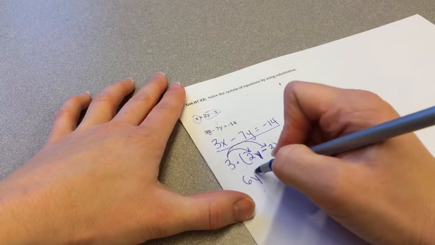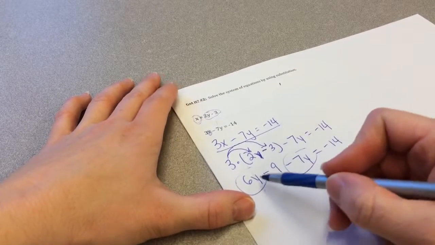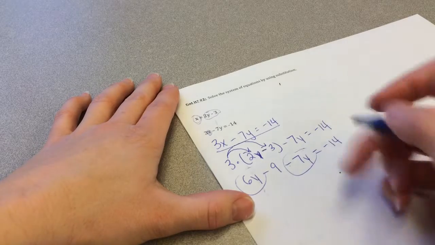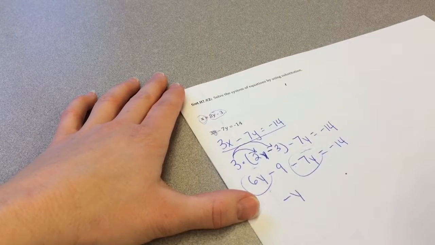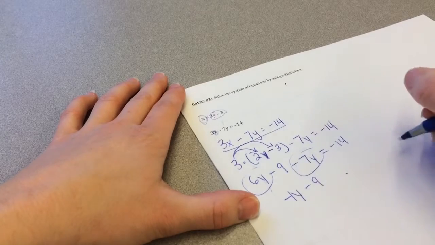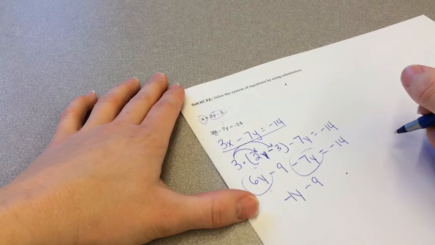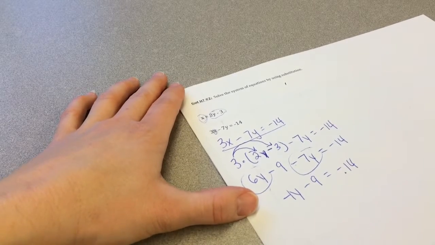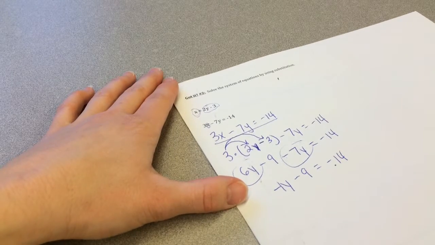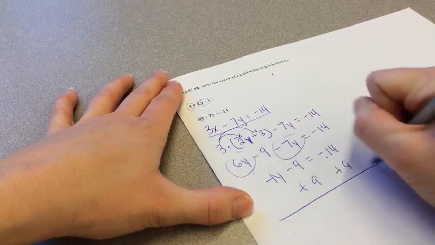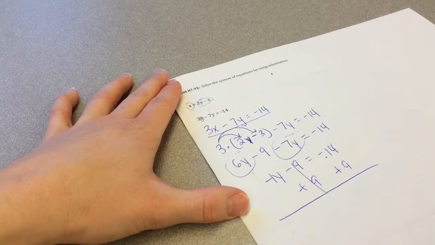All right, now we have these like terms that you should have combined: 6y minus 7y to get a negative y, or negative 1y, minus 9 equals negative 14. Okay, then we're going to add 9 to both sides to get rid of it on the left side of the equation.